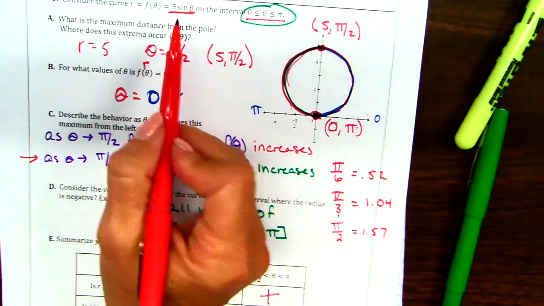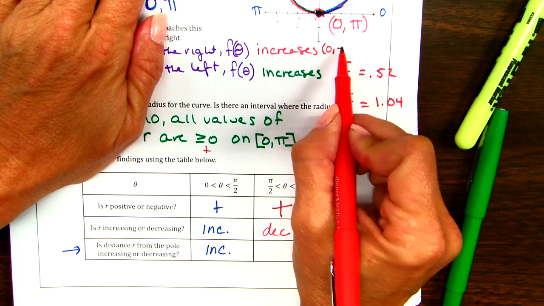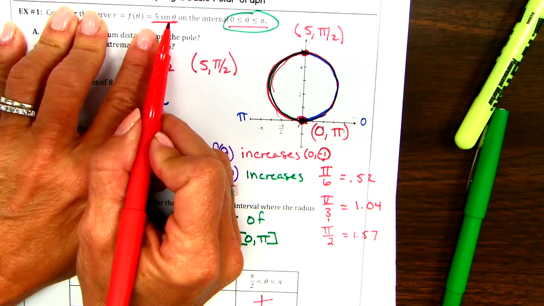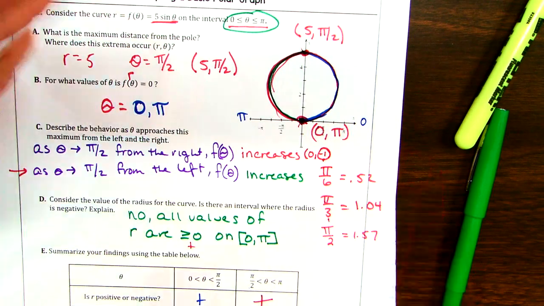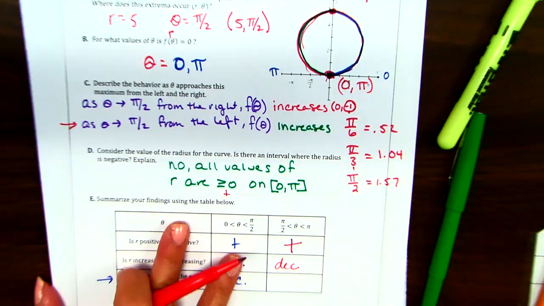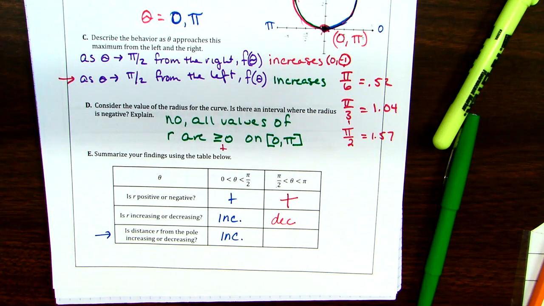Or, you can plug in sine of 3 pi over 2. The sine value would be negative 1. So 5 times negative 1 is negative 5. So either way, right? We need to be able to use the calculator and, of course, be able to plug in by hand as well. So we're going to practice more of that tomorrow.